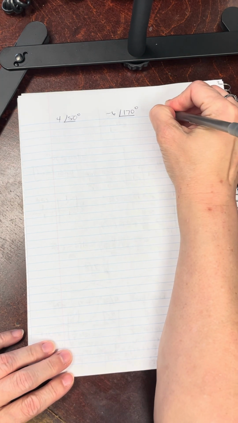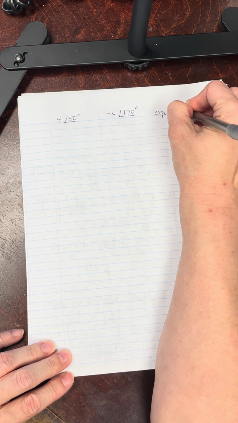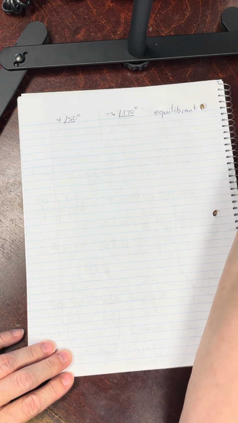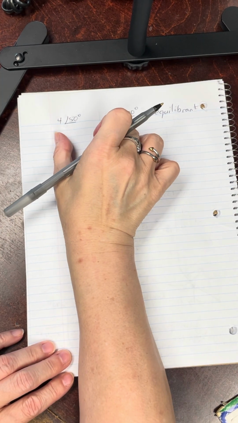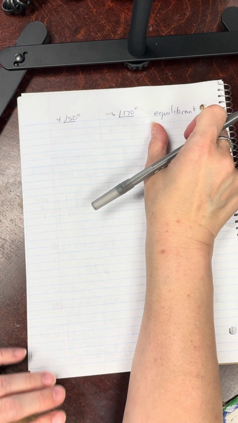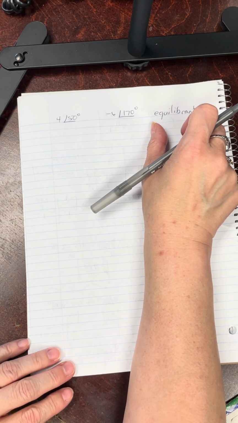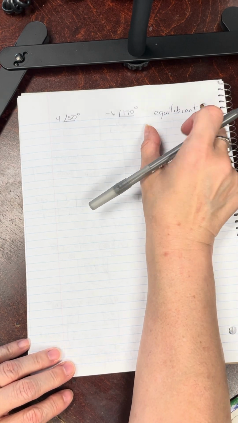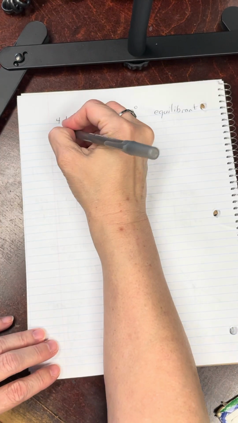Okay, now here's the new word. Equilibrant. So before we found the resultant, and it is just the straight up answer when you add these two together. The equilibrant is going to completely do the opposite once you get the answer. So just know that equilibrant means there's one more step of flipping it. And I'll try to show you what I mean when we get down to the end.